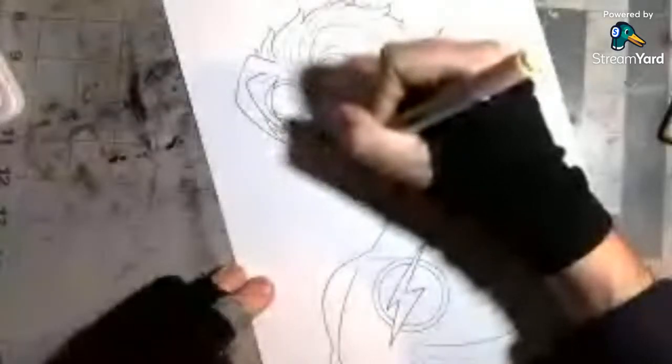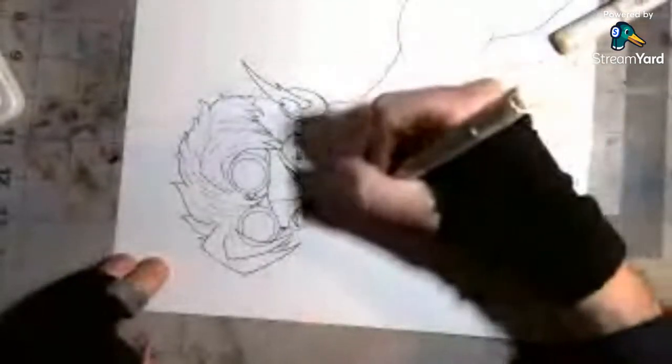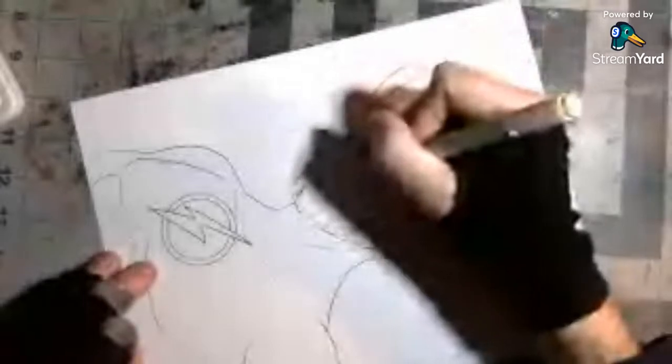Just do up to the edges of the nose. Keep a little highlight there. Okay, and now obviously this is Wally, so he should have a bit more youth to him.